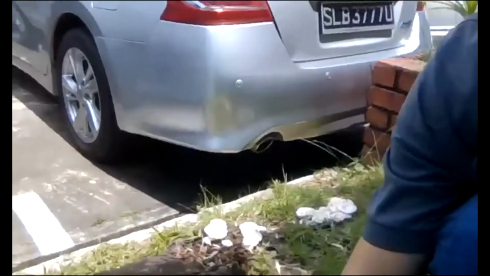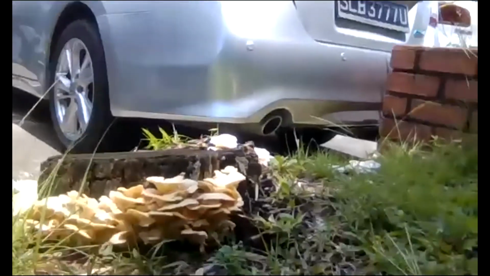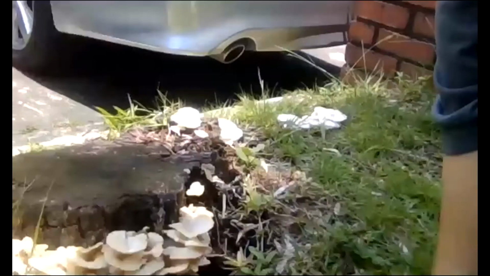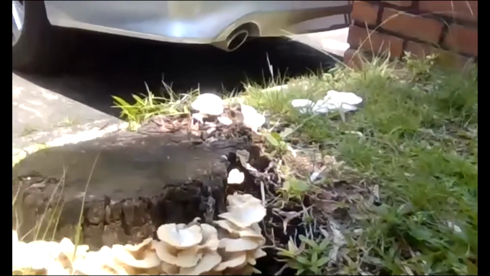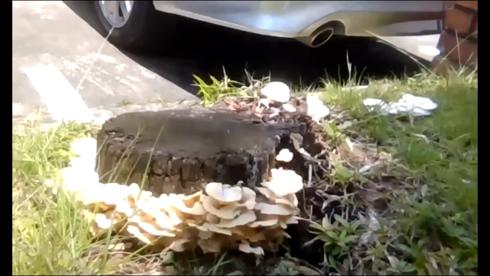Sometimes in a garden, if you happen to chop down some trees, right, you may see things like this. Okay, so what we have here is a tree that has already been cut, and you can see a lot of bracket fungus growing around it.